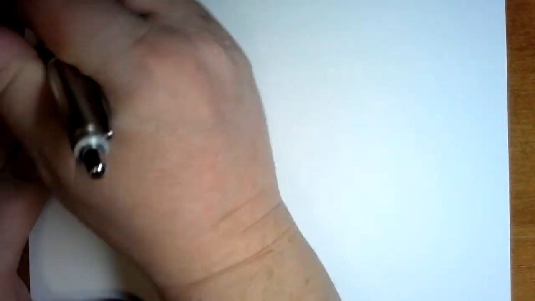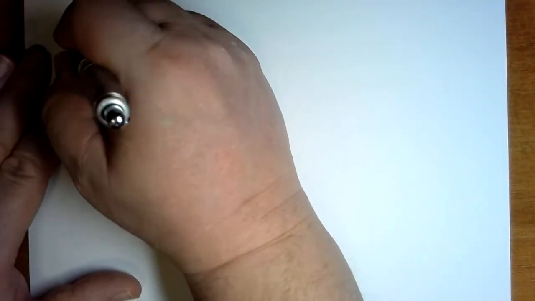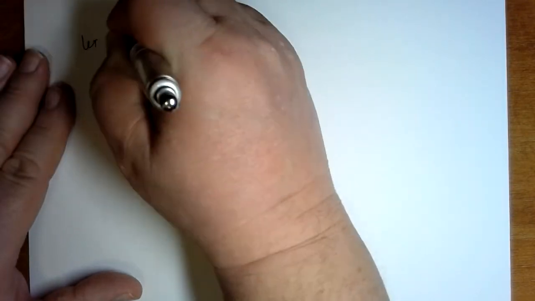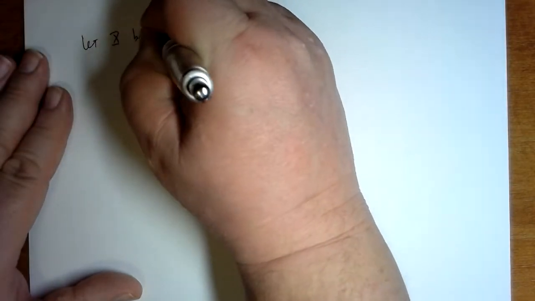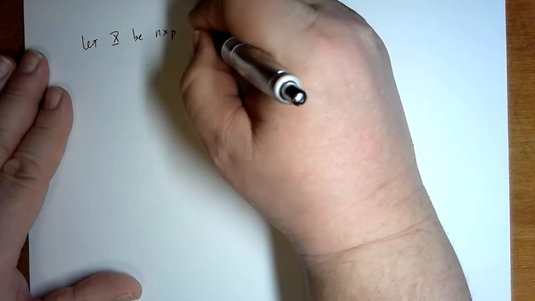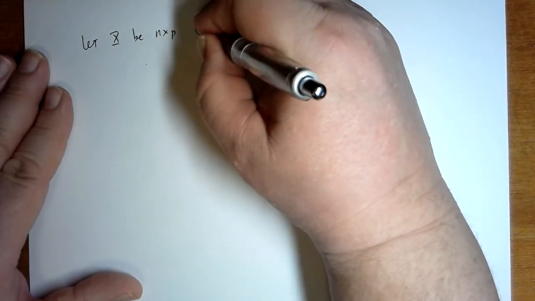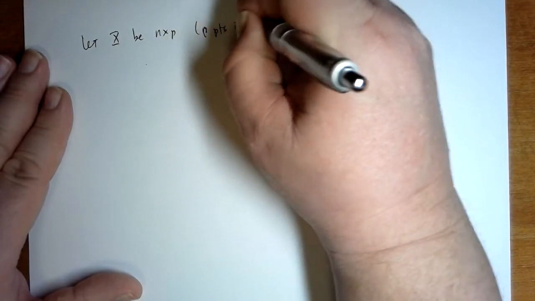Okay, so in the last video we were talking about the covariance matrix, and we started to run out of time, and so I started to write really fast. So let me rephrase this. Let x be n by p, and so we're thinking of that as p points in Rn.